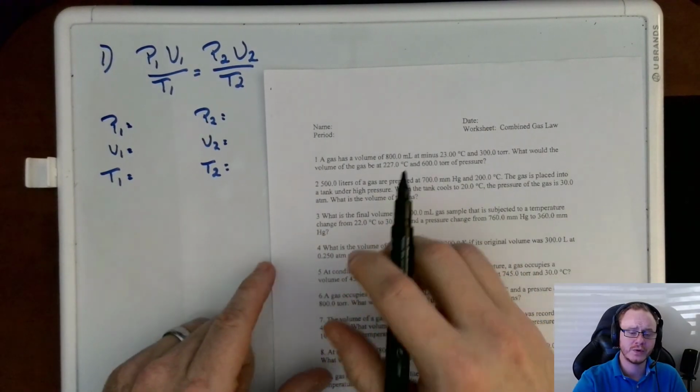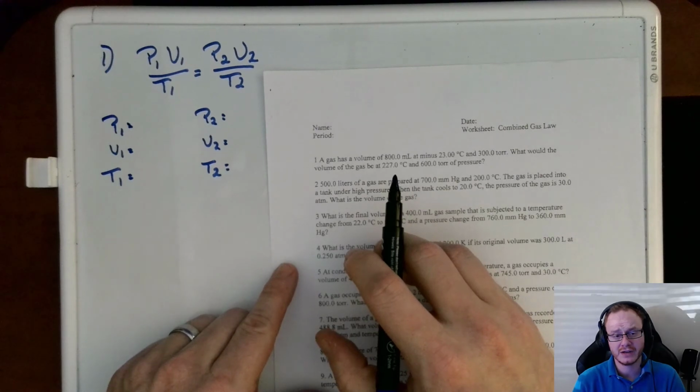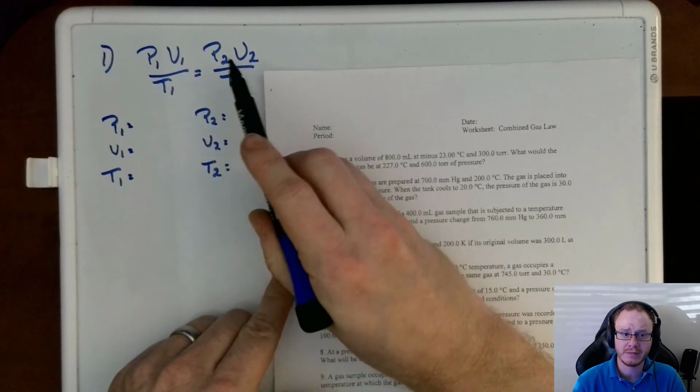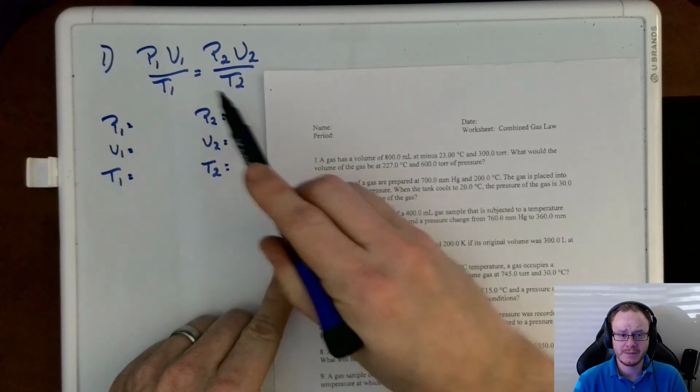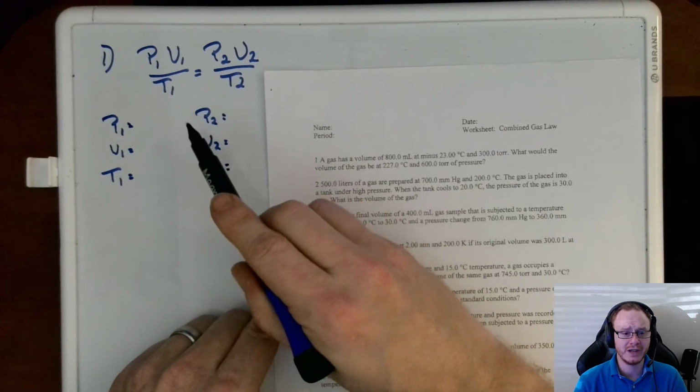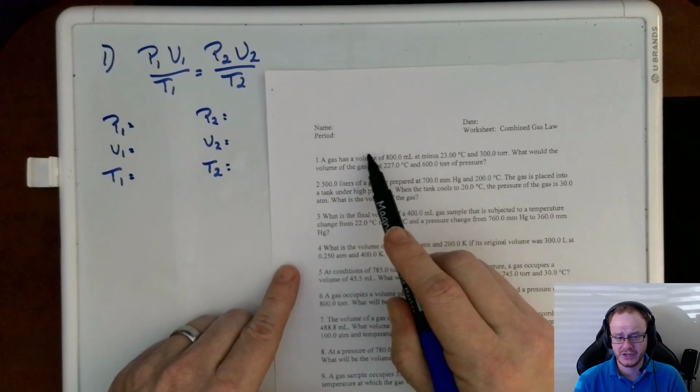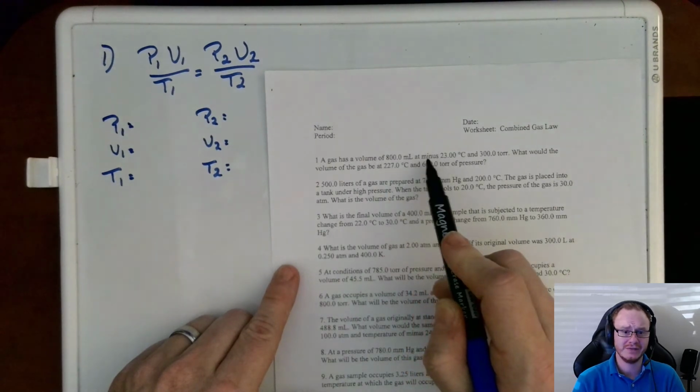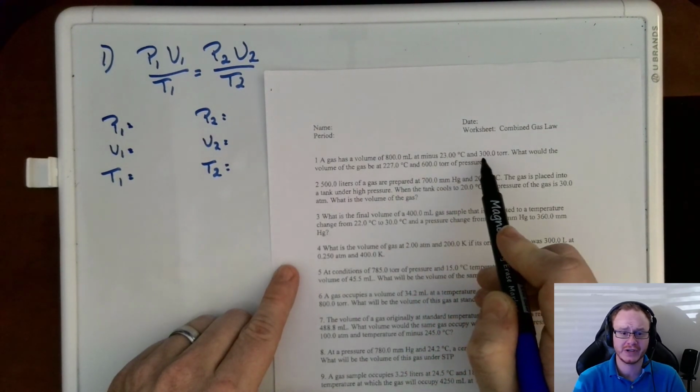In your homework this week, we're going to be taking a look at the combined gas law, and I'll be solving problem number 1 and problem number 2. I've set up a large amount of information, for example, the combined gas law and the variables. This is just to help you out. I don't need to see all of this, but this lets me identify what variables I have.